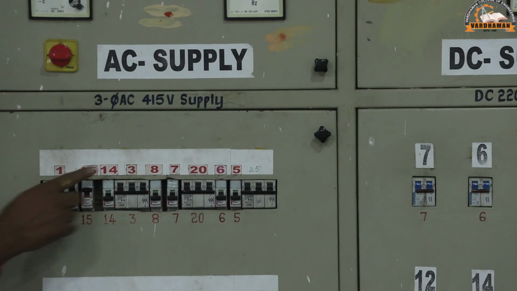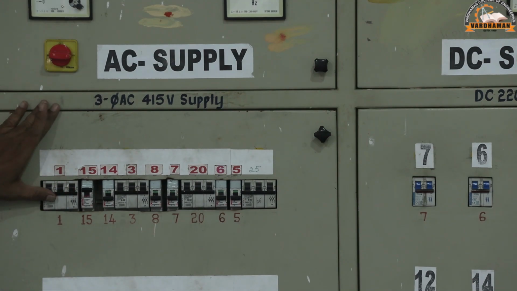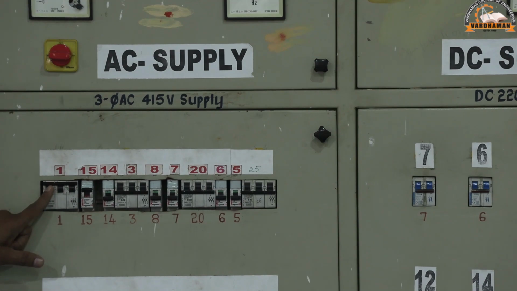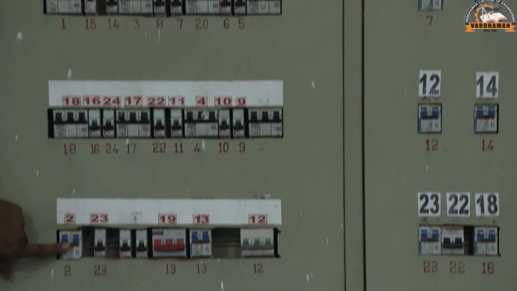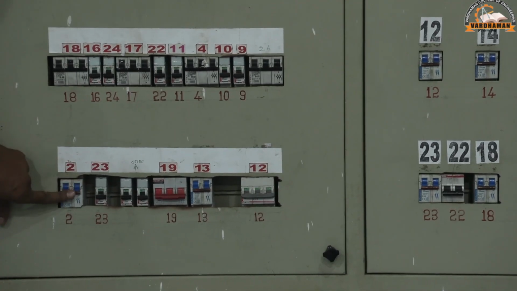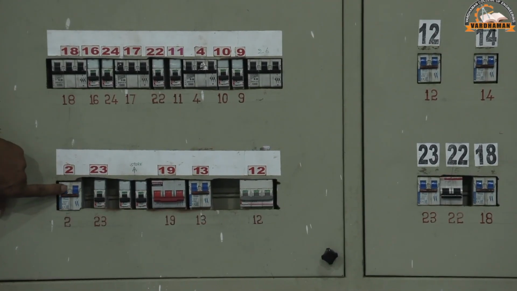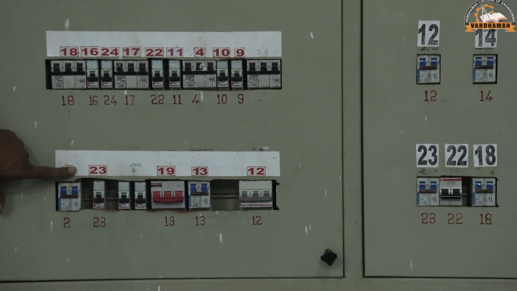Here you have different types of MCBs. This one is TPST, triple pole single throw. It is single throw and has triple pole R, Y, B, so it is used for three phase. Apart from this, you can see DPST, double pole single throw, with one phase and one neutral.